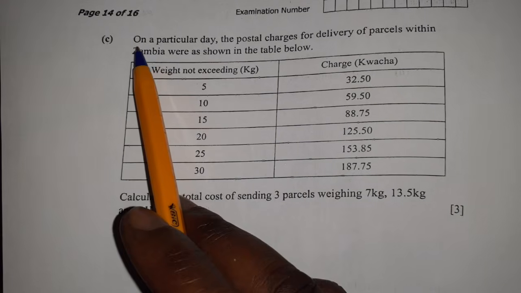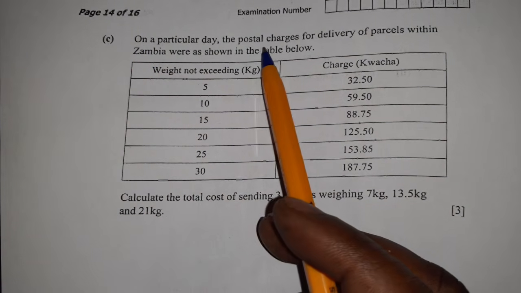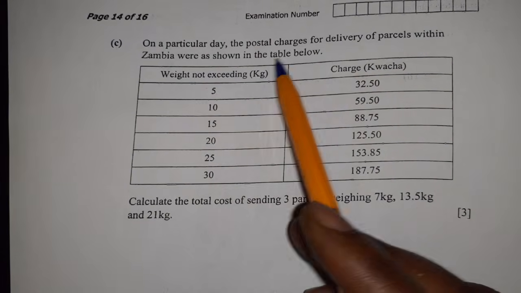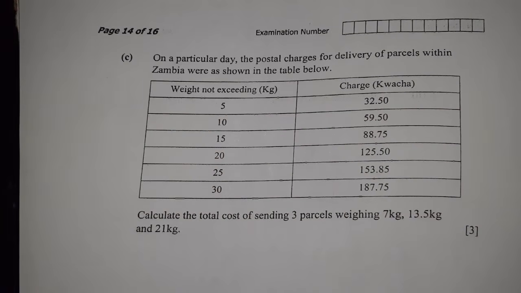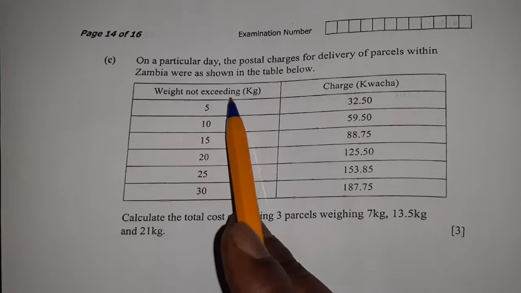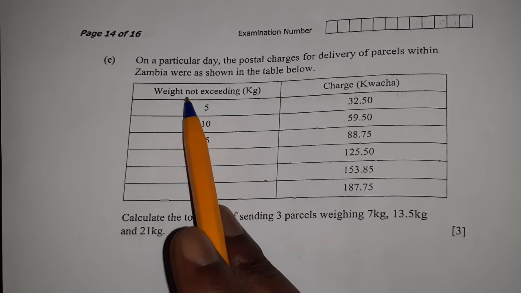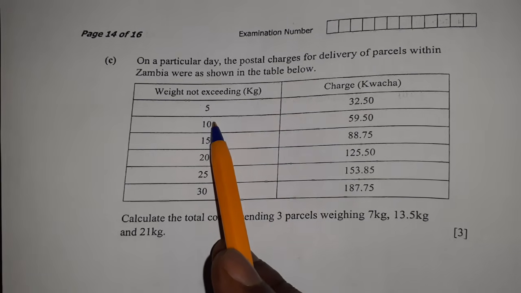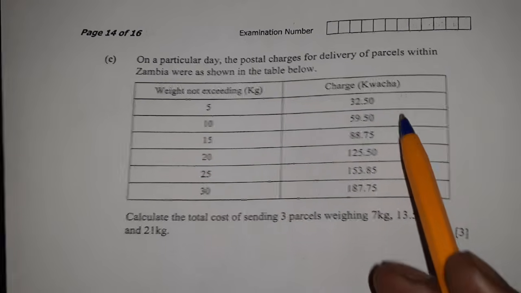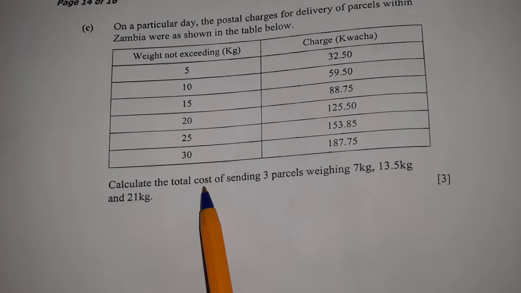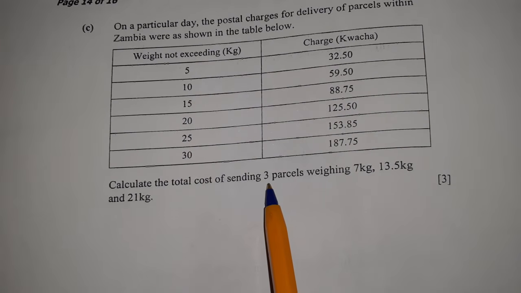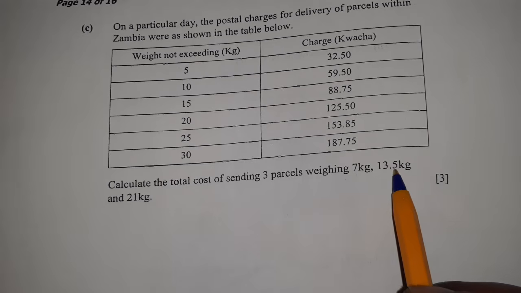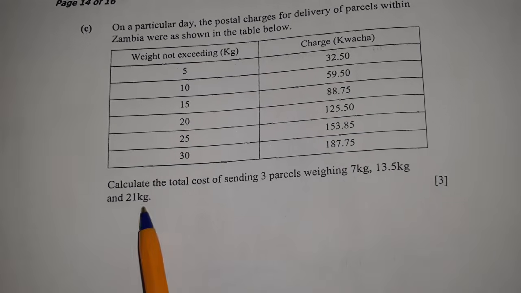So we have this question. On a particular day, the postal charges for delivery of parcels within Zambia were as shown in the table below. Weight not exceeding, in kgs, that is 5, 10, 15. Then these are the charges here. Now, calculate the total cost of sending 3 parcels weighing 7 kg, 13.5 kg, and 21 kgs.